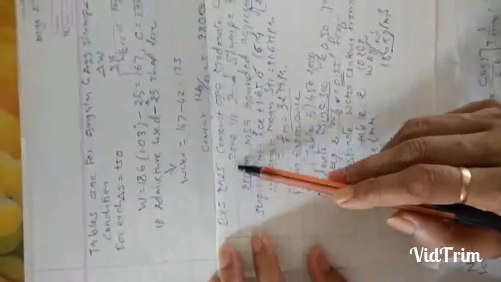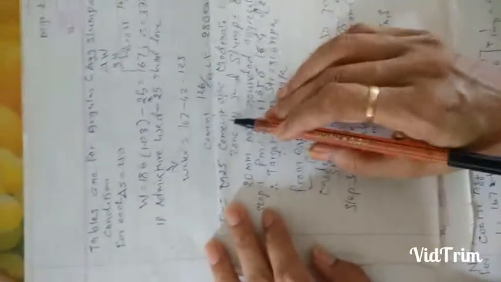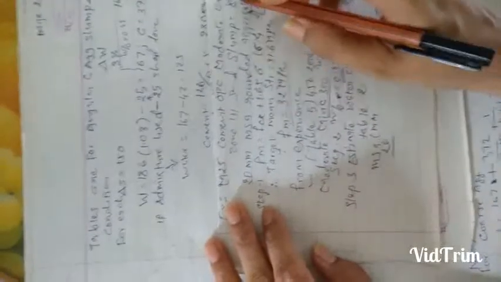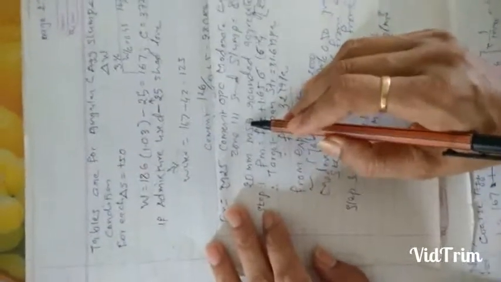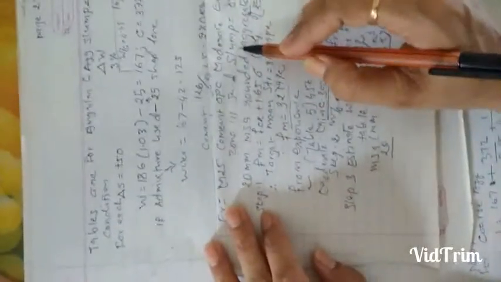First of all, we consider some design stipulations. Step 1, that is design stipulations. We have M25, cement OPC, moderate exposure, zone 3 sand, and slump is 80 mm, right?